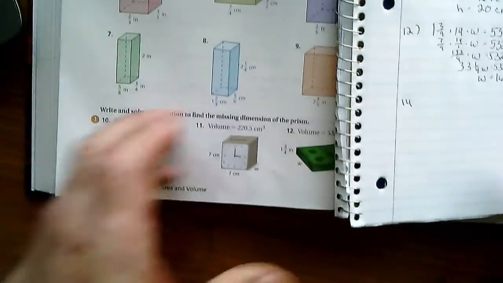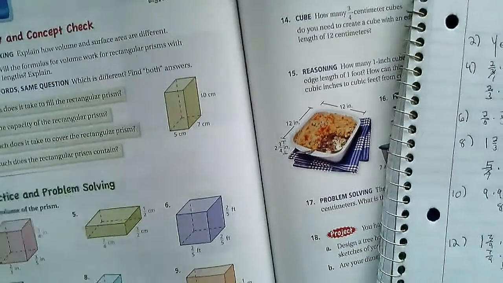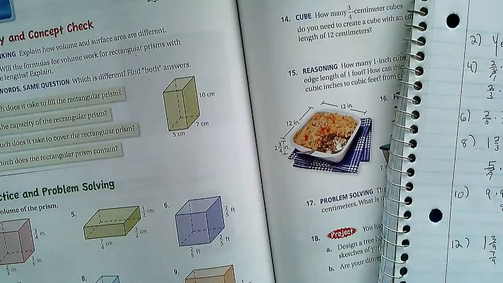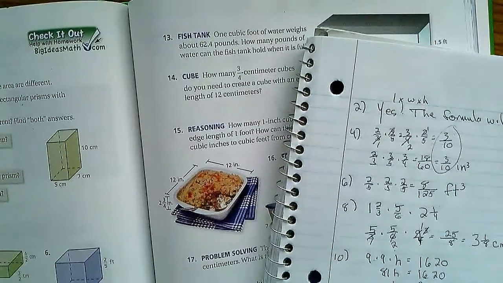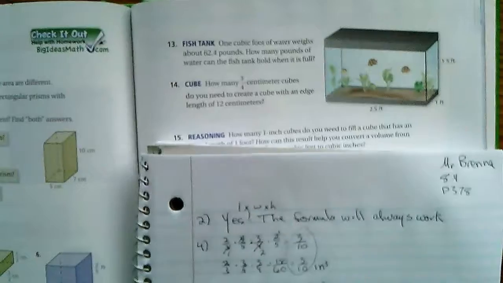Okay, let's move over to the next. So I hope this is not too hard. The idea is the same. It's just length times width times height all the time. It shouldn't matter if we've got decimals or fractions or anything like that. It really doesn't matter.